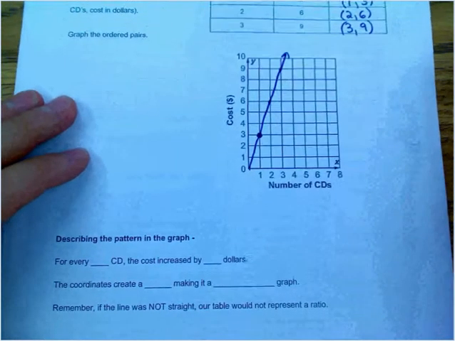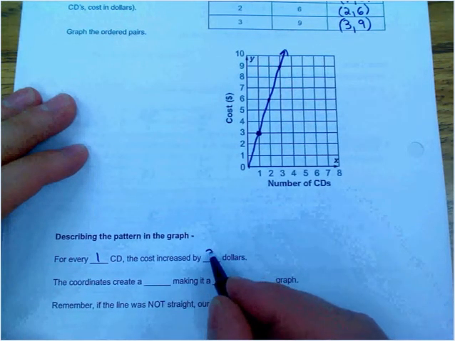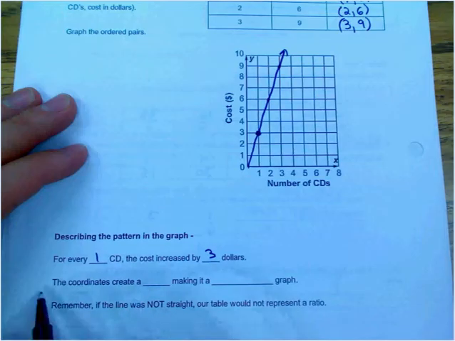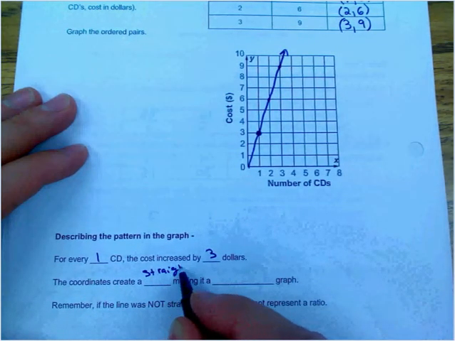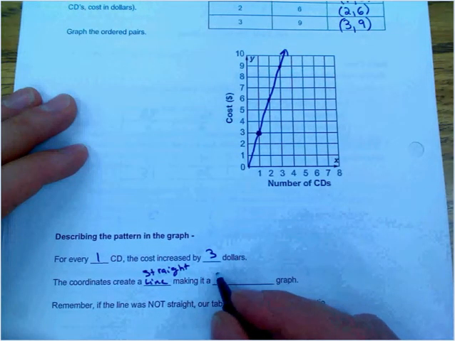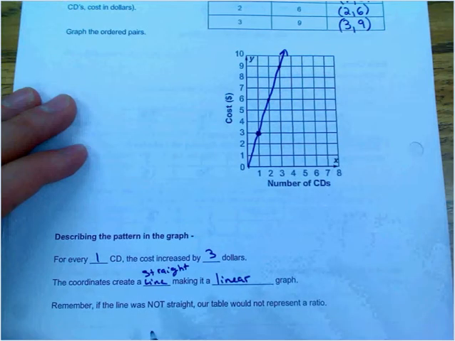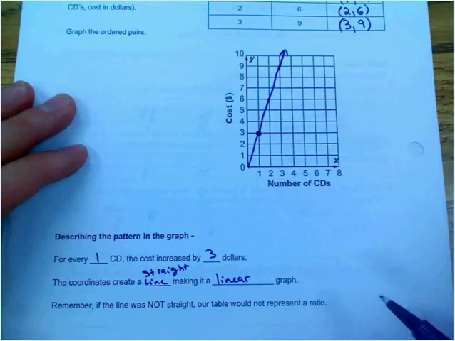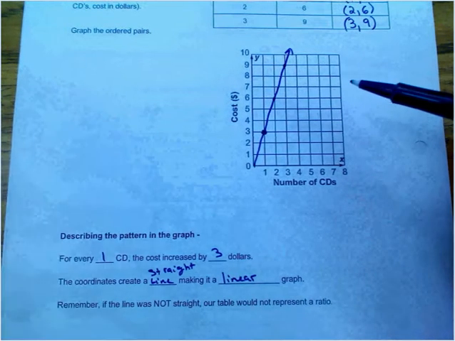Okay, so for every 1 CD, the cost increased by $3. The coordinates create a straight line, making it a linear graph. If the line is not straight, then it is not a ratio. Remember that. The line must be straight, or else it's not a ratio.